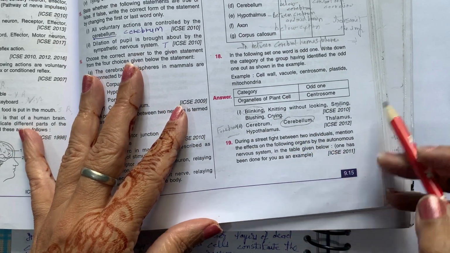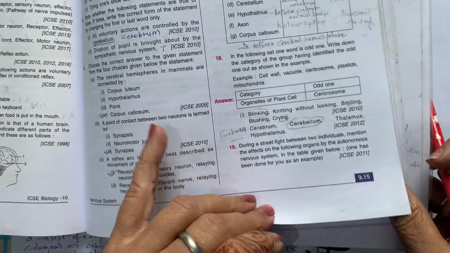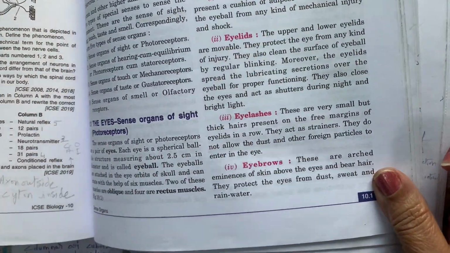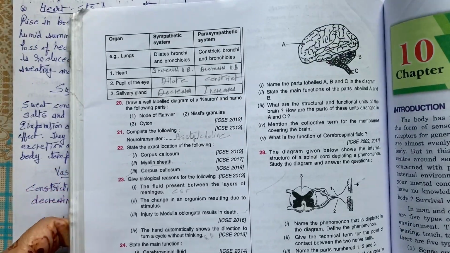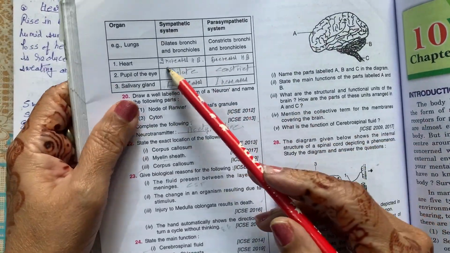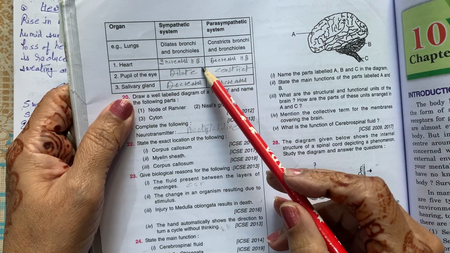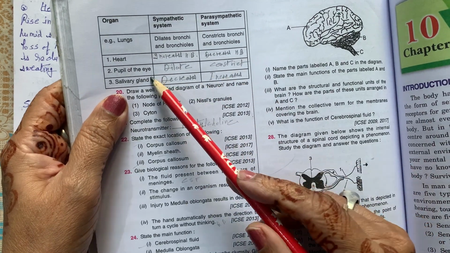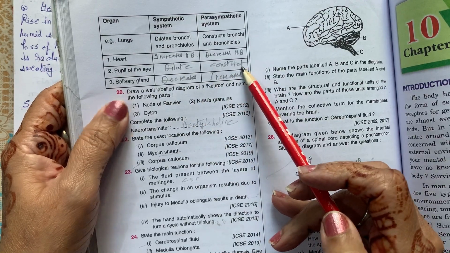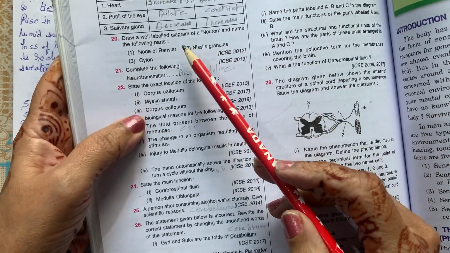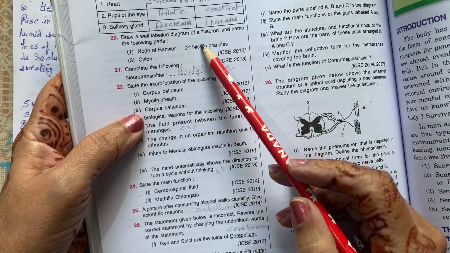During a street fight between two individuals, mention the effects on the following organs by the autonomic nervous system. In the table below, one has been done for you. Lungs: dilates bronchi and bronchioles, constricts. Heart: increases heartbeat, decreases heartbeat. Pupil: dilates, constricts. Salivary gland: decreases saliva, increases saliva. Draw a well-labelled diagram of a neuron and name the five nodes of Ranvier.